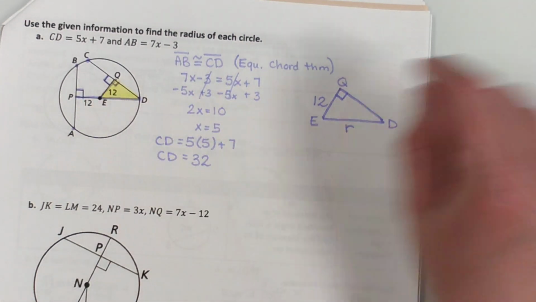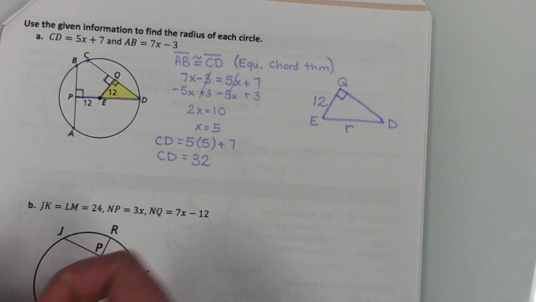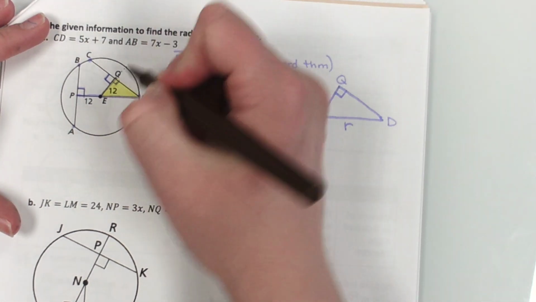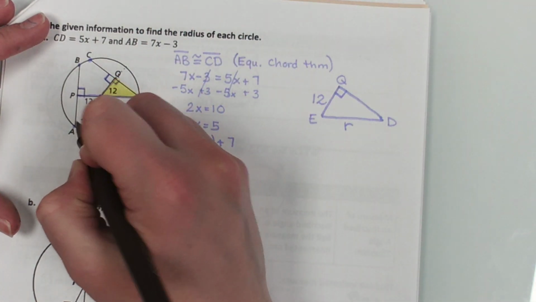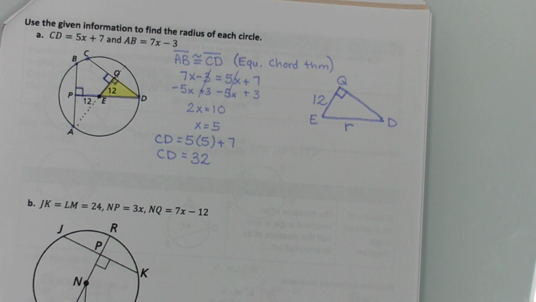Perpendicular to this. Could that segment have been part of a diameter? If I had extended that, it would be a diameter. So if it would be a diameter, can I pretend it's a diameter?